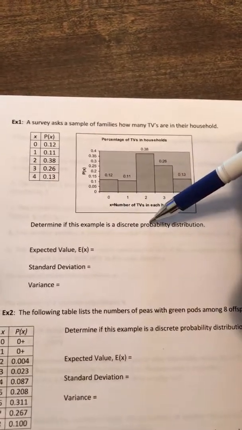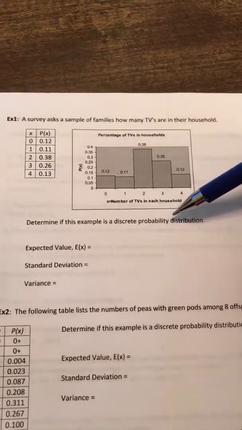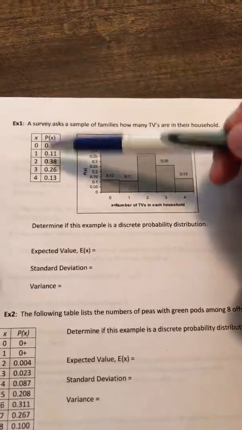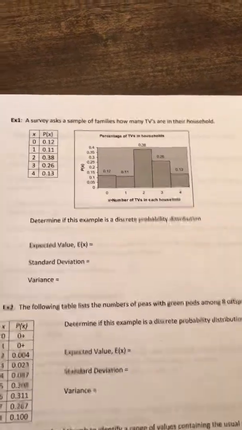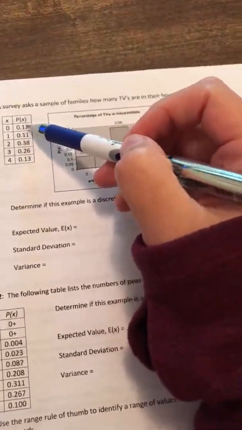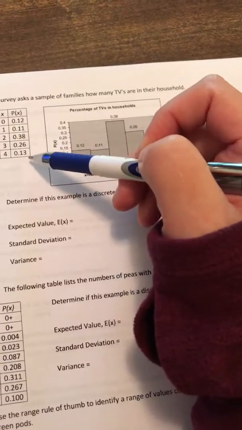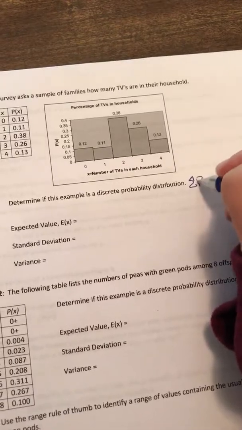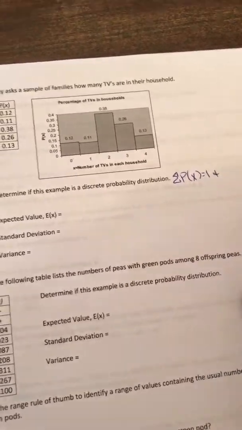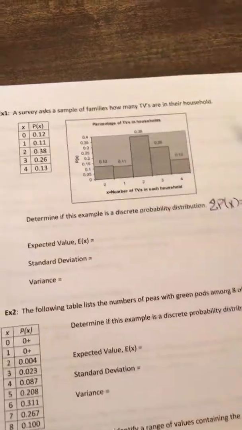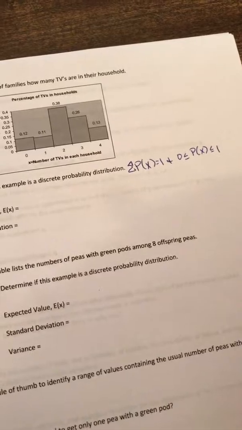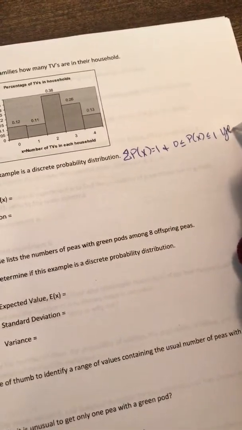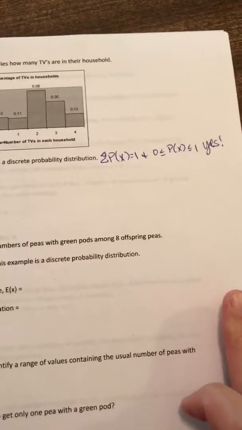It says determine if it is a discrete probability distribution. So the two things that it has to be in order to be discrete is the probabilities have to add up to 1, and they have to be between 0 and 1 inclusive. So if you take this and add them up, 0.12, 0.11, 0.38, 0.26, and 0.13, they do in fact add up to 1. So the sum of p of x is 1. And all of these numbers are between 0 and 1 inclusive. So if both of those things are true, then yes, it is a discrete probability distribution.